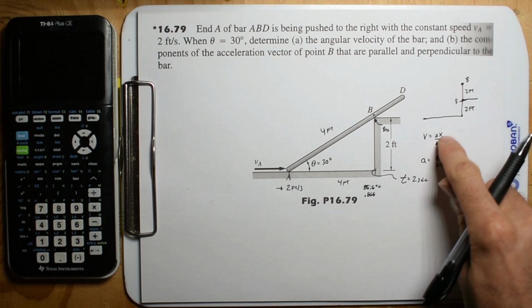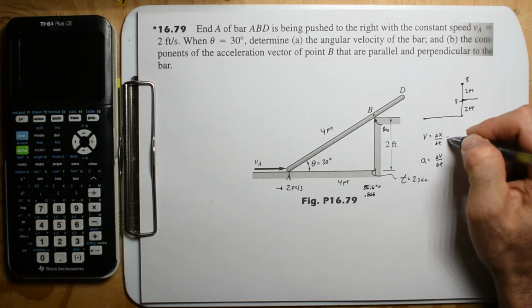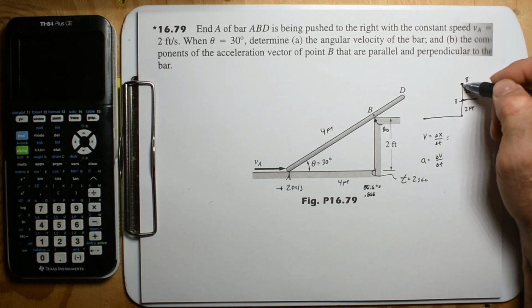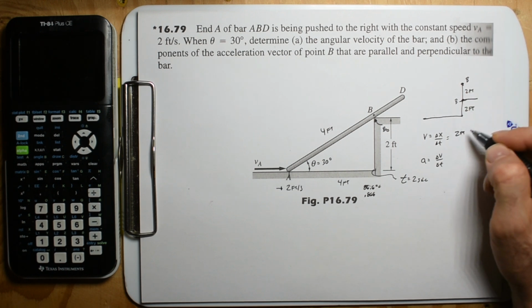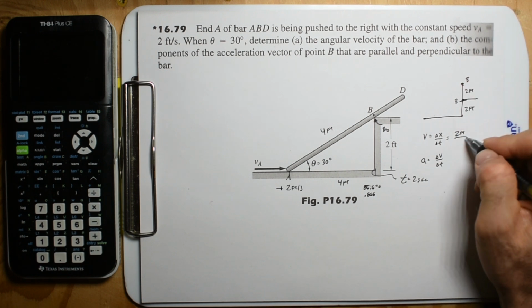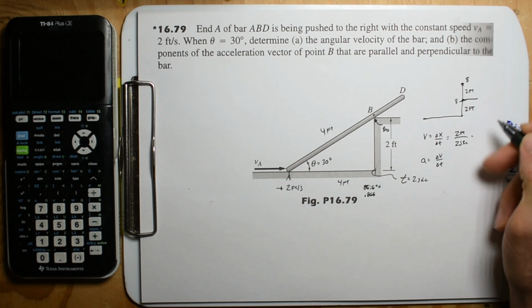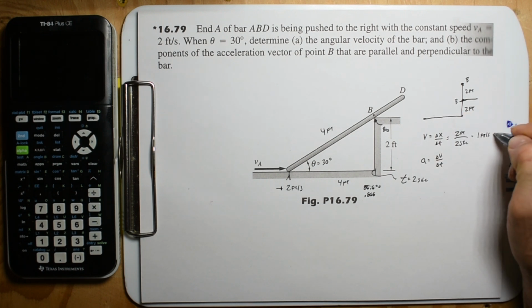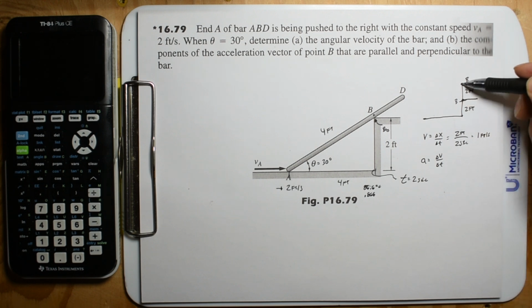So let's do it for this position at B. We're going to have a change in position. We're going to go from there to there. So we have a change in position of 2 feet, and we did that in 2 seconds. So we have a velocity of 1 foot per second in this vertical direction.